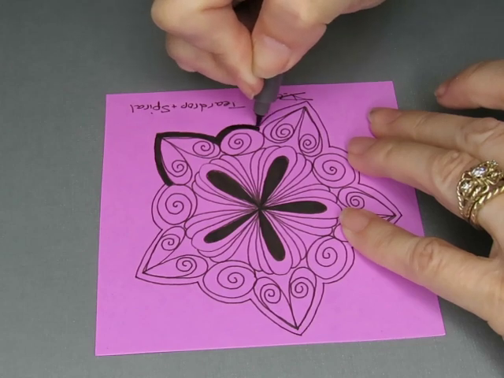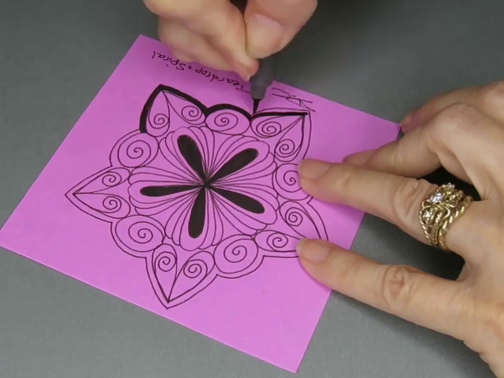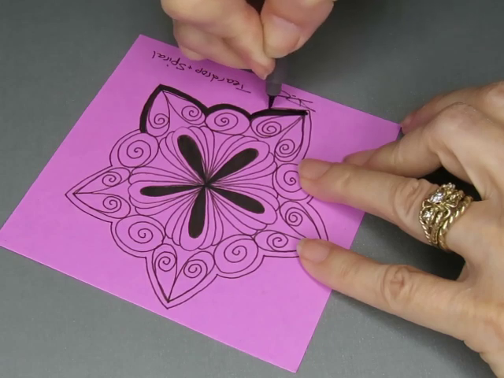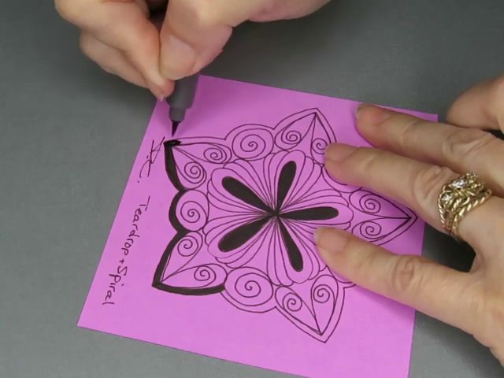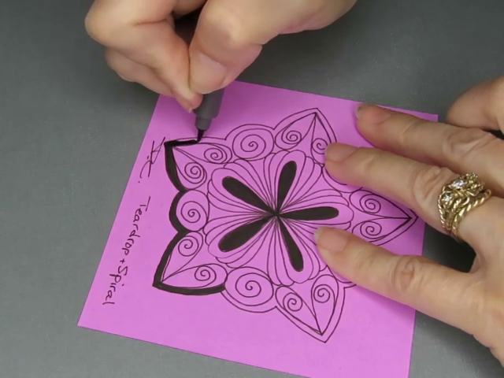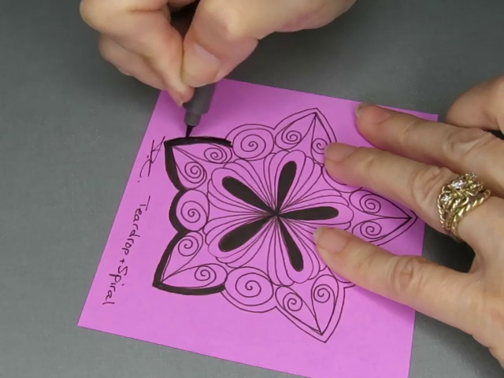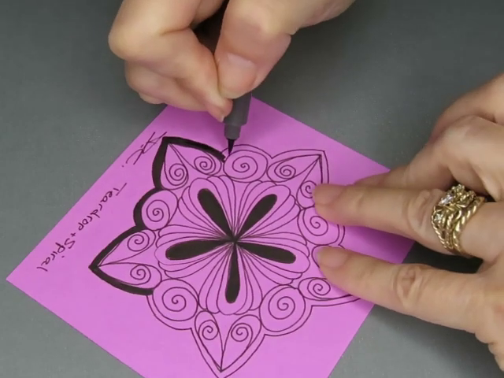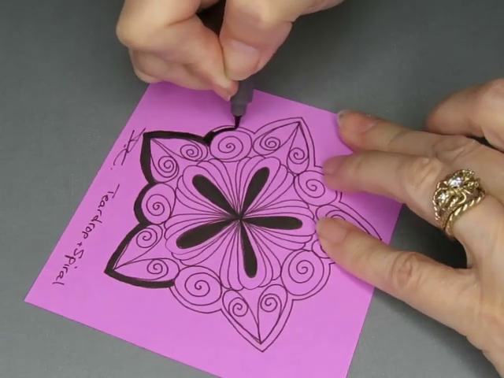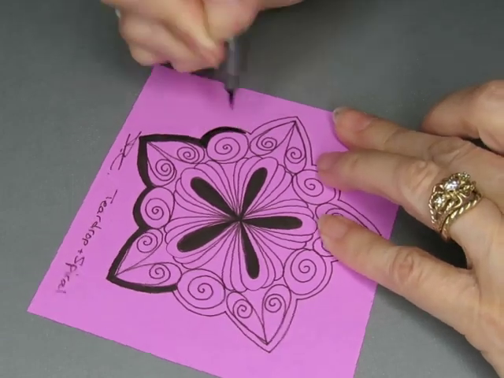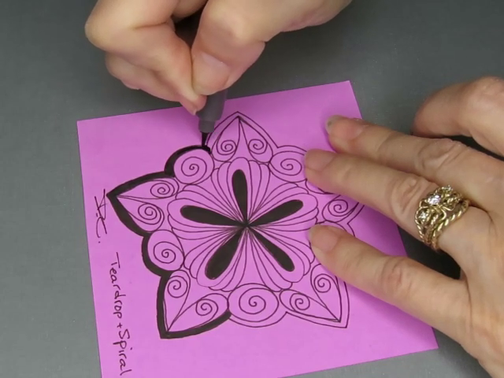Sometimes I really want a super bold, contrasty thing. Now if you don't have a brush pen, you could just use your regular fine liner and just color this in. It's just a little bit easier for me with the brush pen because it makes a bigger line, that's all. If you don't have one, it's no big deal.